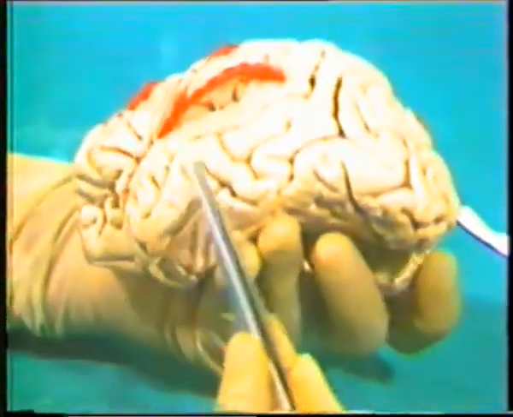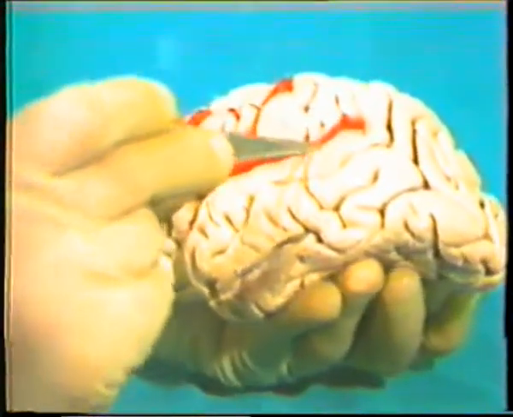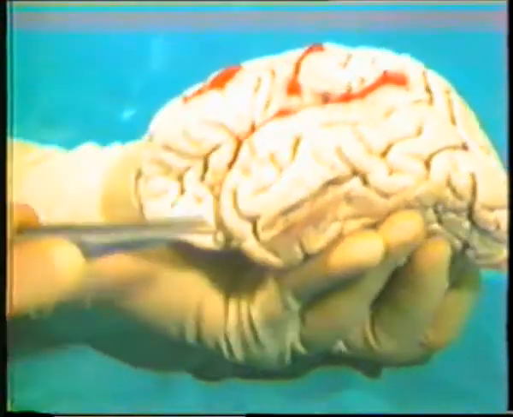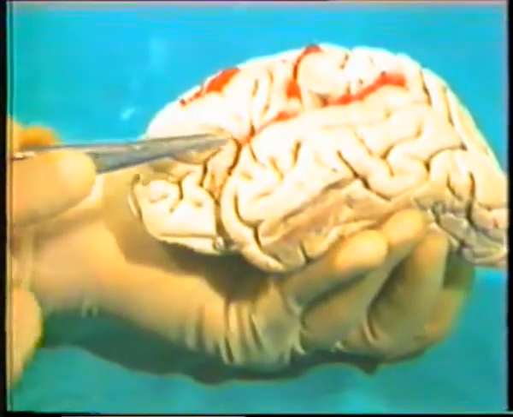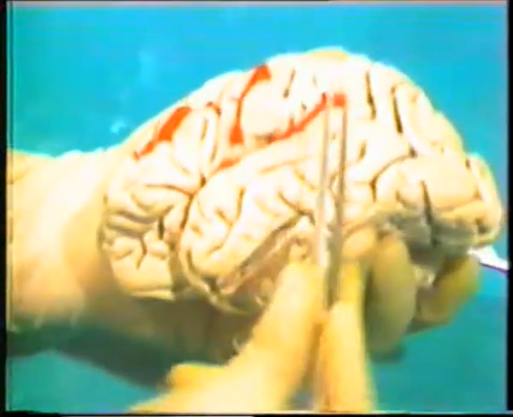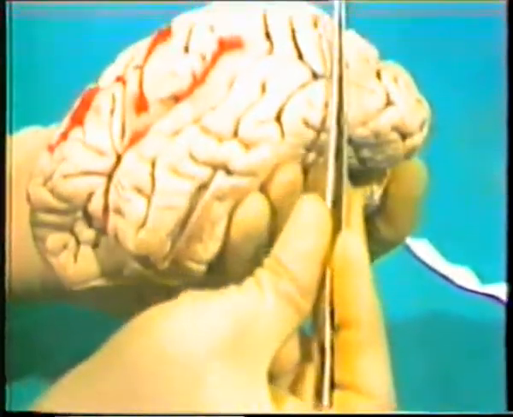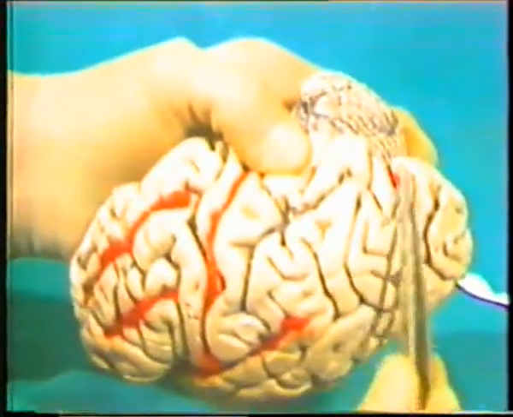The main site of the visual area is around the calcarine sulcus on the medial surface. This is the temporal lobe. It is bounded by the temporal pole, the posterior ramus of the lateral sulcus, and posteriorly by a line passing from the parieto-occipital sulcus to the pre-occipital notch.